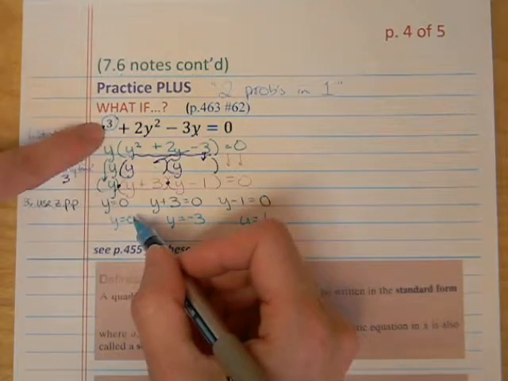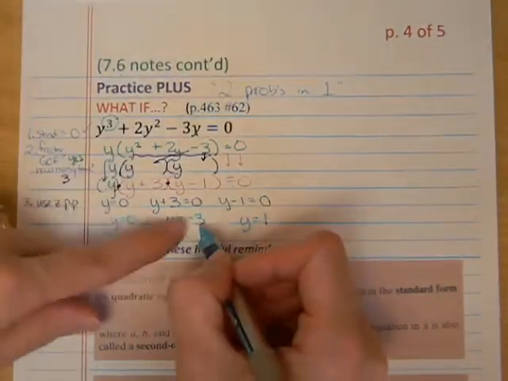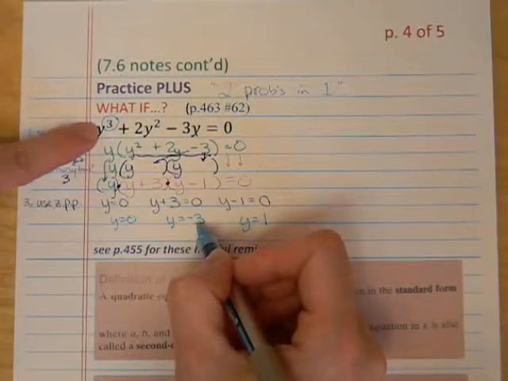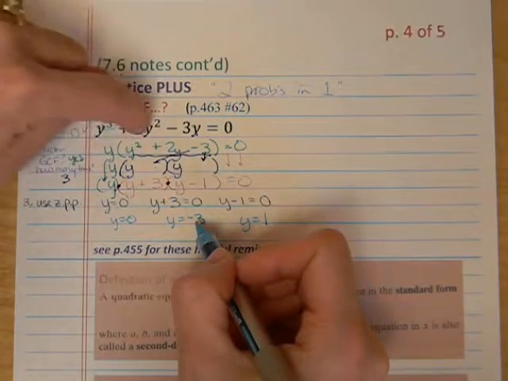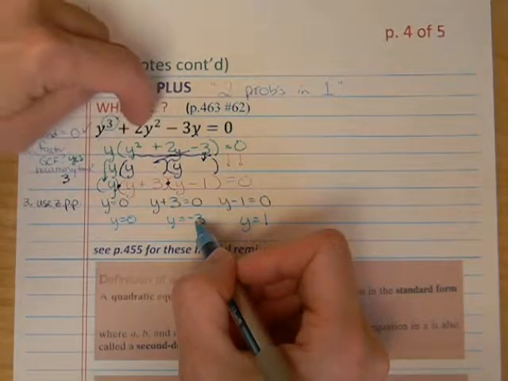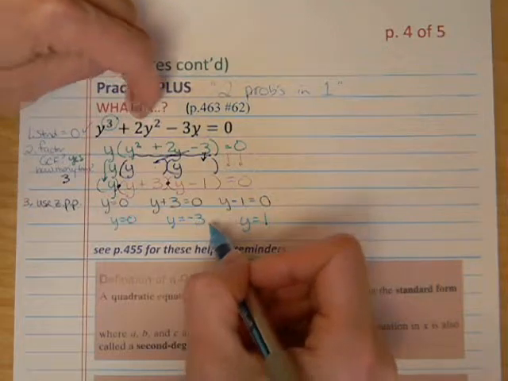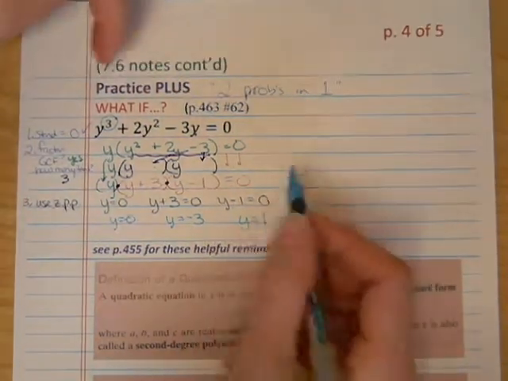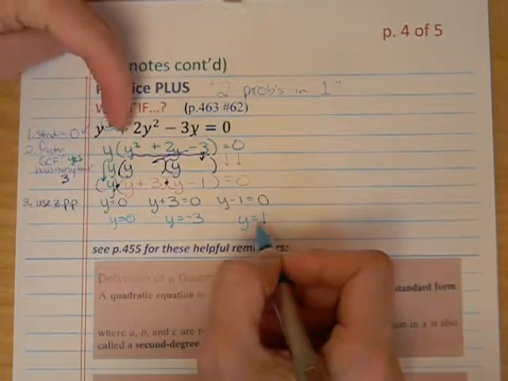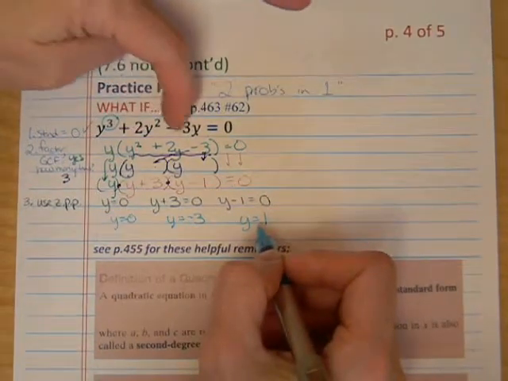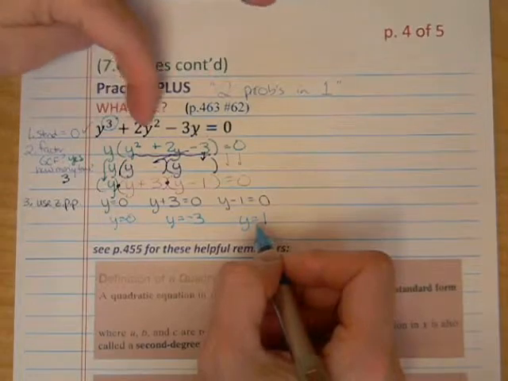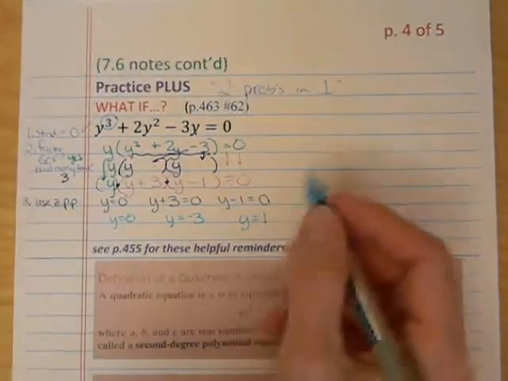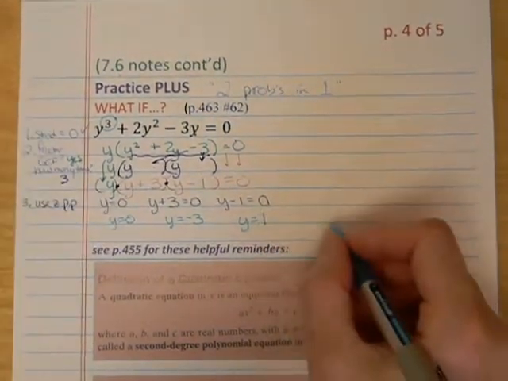You put 0 in, you get 0 plus 0 minus 0 equals 0, that's true. You put negative 3 in, you get negative 27 plus 2 times negative 3 squared is 2 times positive 9, that's 18. So negative 27 plus 18 plus another 9, negative 3 times negative 3, so that all equals 0. Put in 1, you get 1, plus 2 times 1 is 2, minus 3 times 1 is minus 3, so 1 plus 2 is 3, minus 3 is 0. They all work. So we've checked, the fit is good.